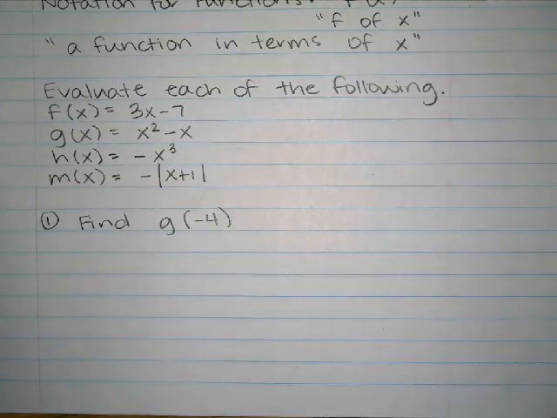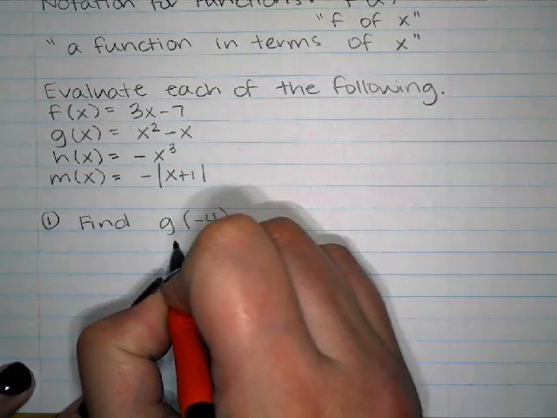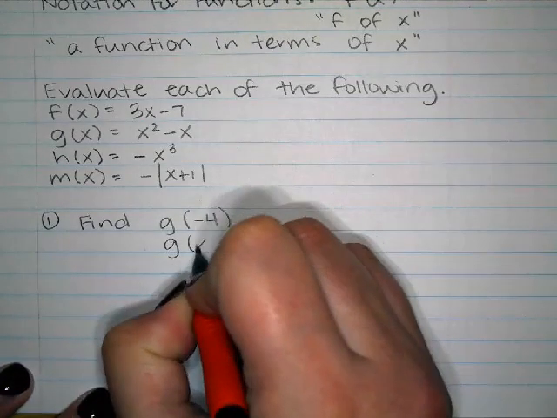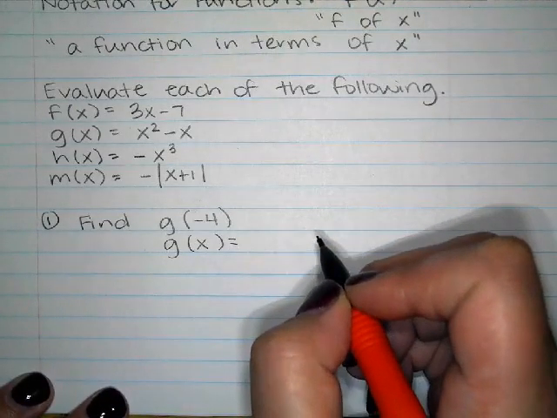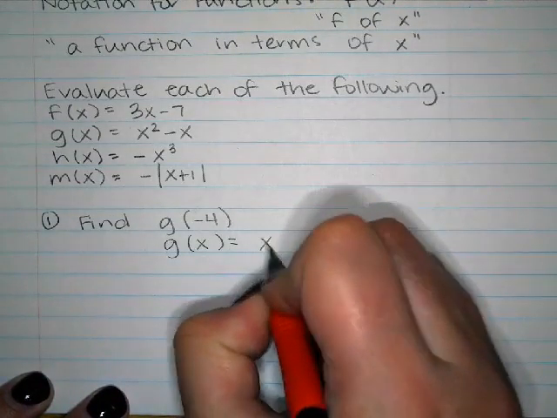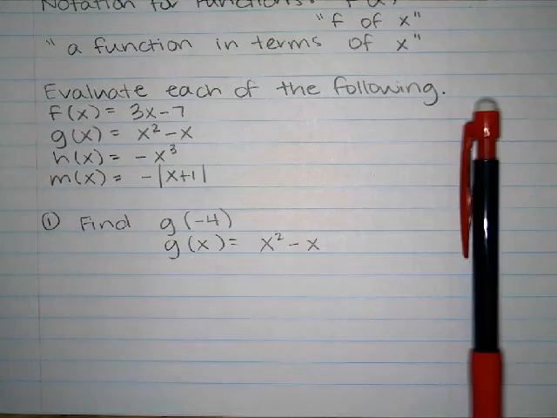Okay, so g of negative 4. So what I'm going to write down first is g of x, and I'm just going to write down the function for g of x. So g of x is x squared minus x. And then I'm going to take my color and put it over the x's.